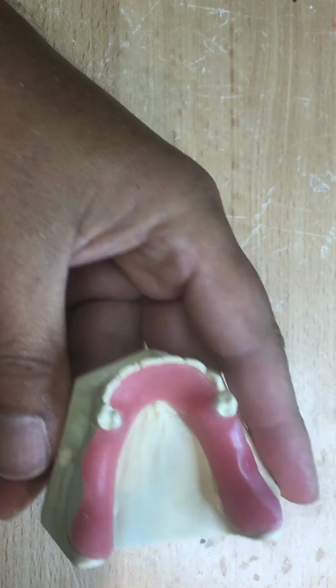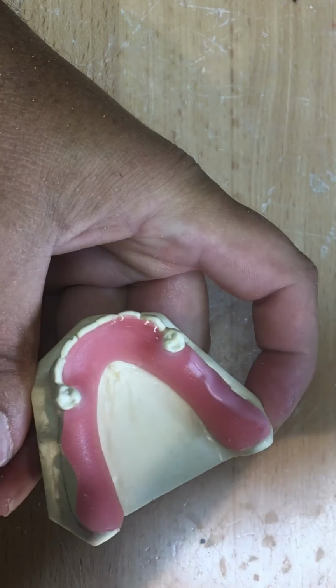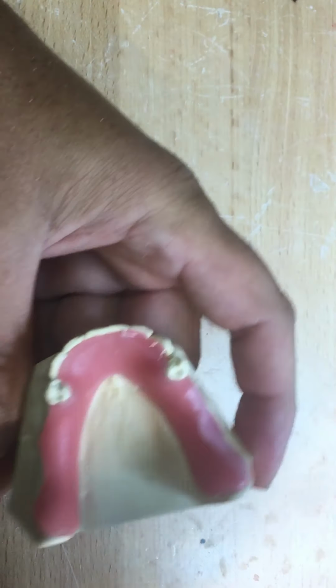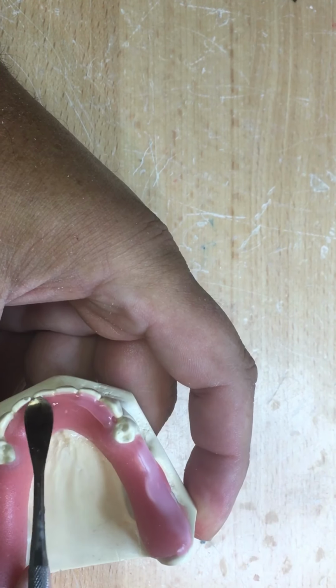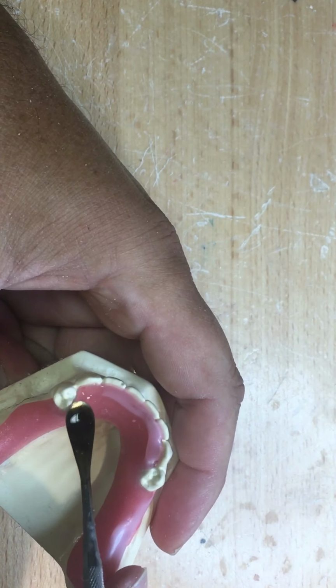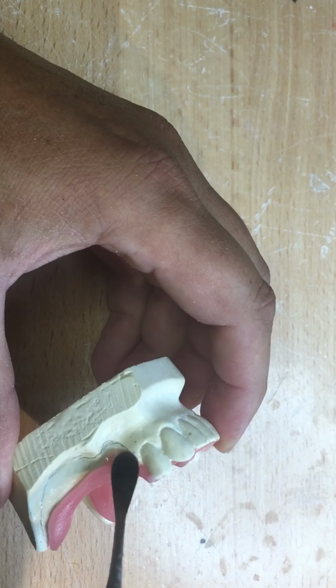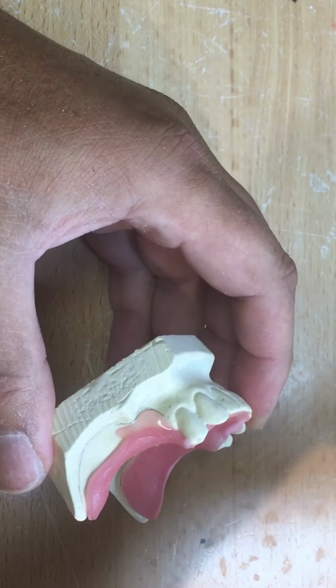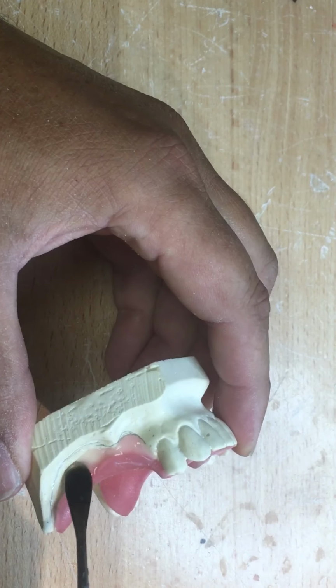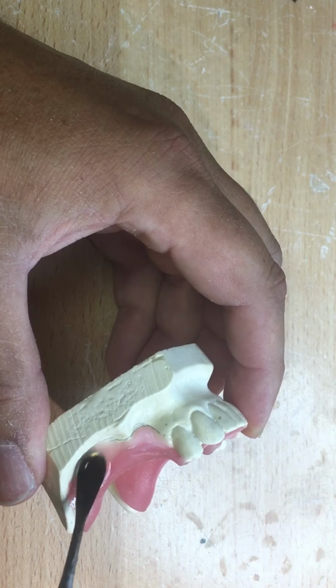Therefore, as you can see in your rubrics, I've given it a value of 10. You might say, well, that seems to be a lot. Well, without that, we can't achieve anything else. As you can see, I'm free-flowing wax on all the edges of the occlusion rim. I'm making this buccal corridor or to the extension all in wax.